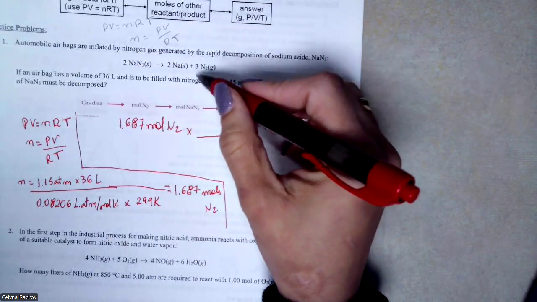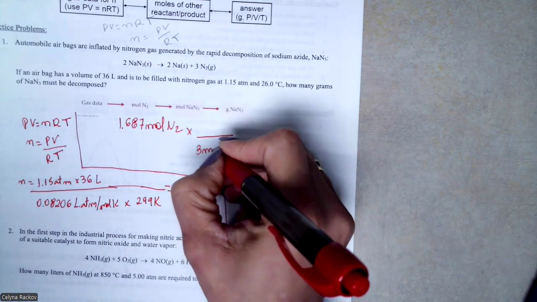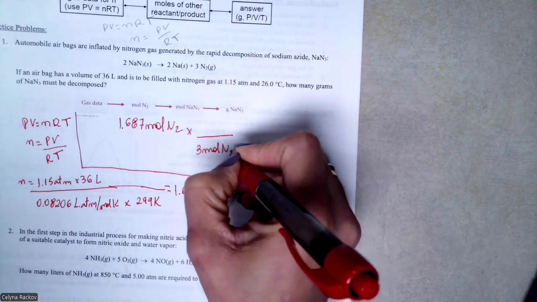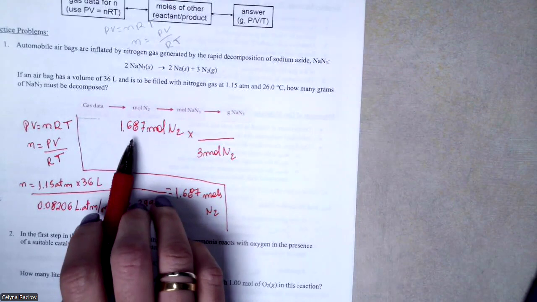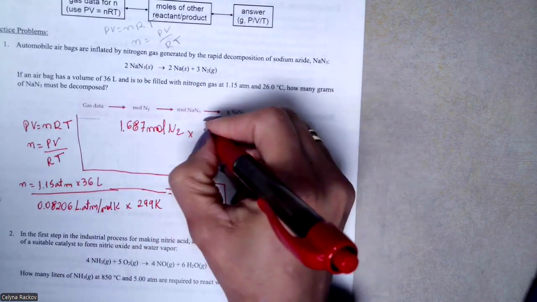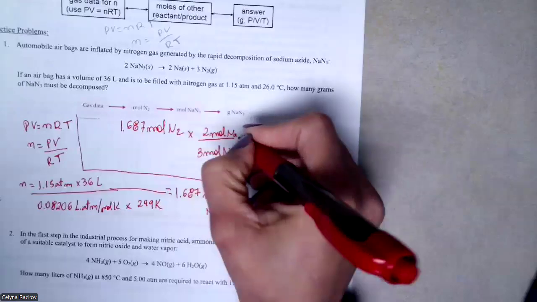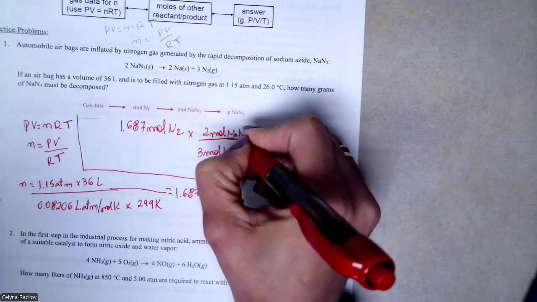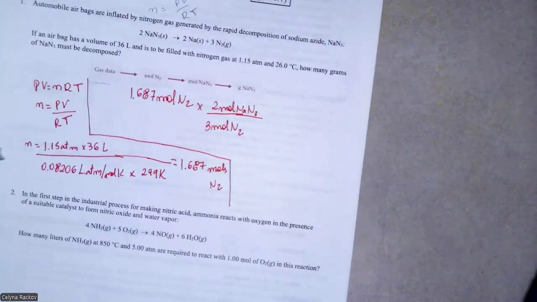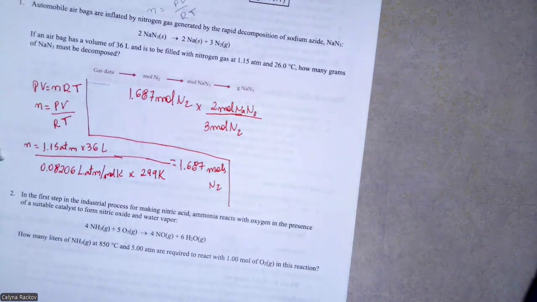You have 3 moles of N2. And how many moles of NaN3 do you have here? 2 moles, right? Now let's find how many moles of NaN3 you have, times 2 divided by 3.